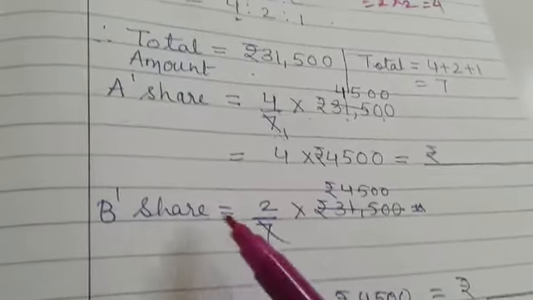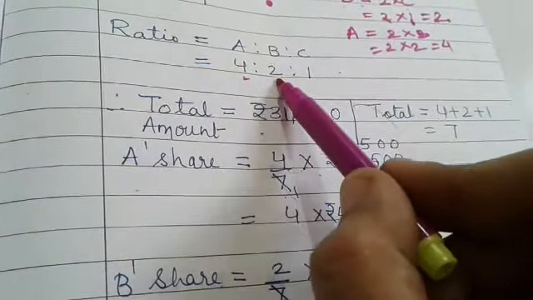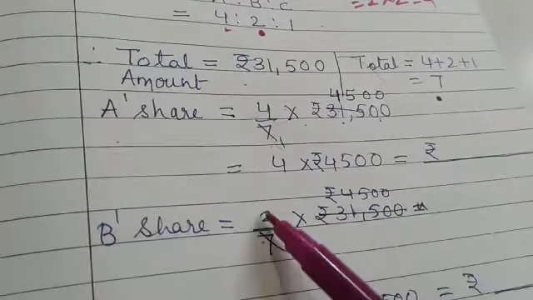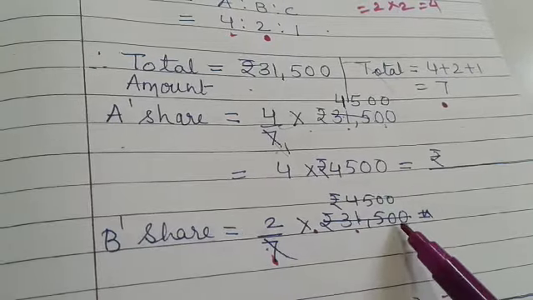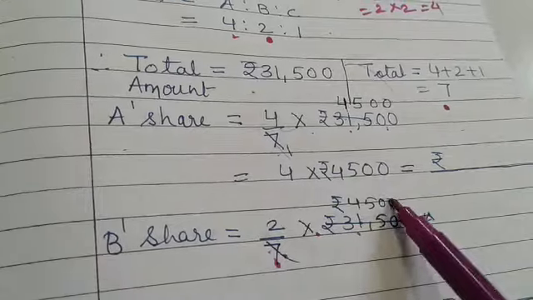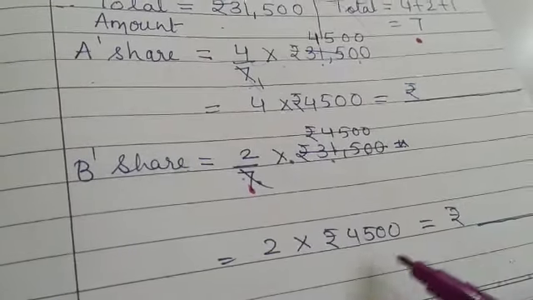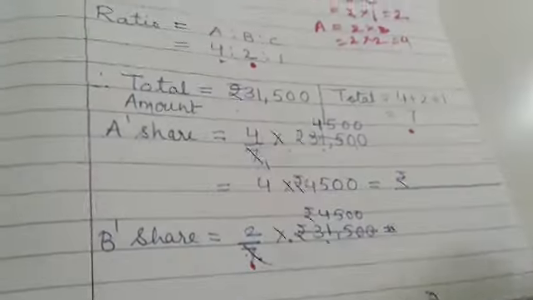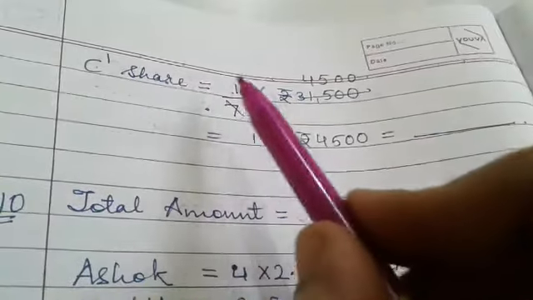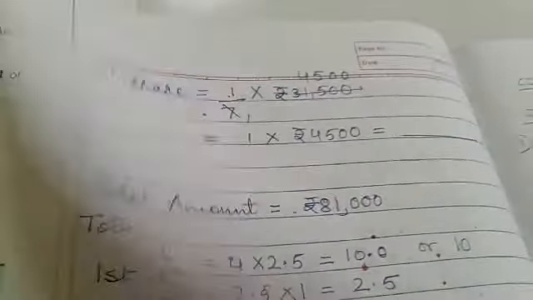Then B's share, if you see, what is B? 2. 2 out of what? 2 out of 7 total. So 2 upon 7 multiplied by 31,500. So 7 fours are 28, 7 fives are 35, 0, 0. So 2 into 4,500, whatever comes, you have to solve yourself. These small calculations, only you people make mistakes, remember. You know the method and all, but you make mistakes in the calculations. This is my observation up to now. So C's share, 1. We have seen before.